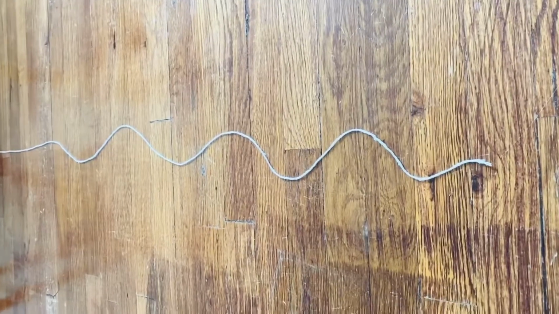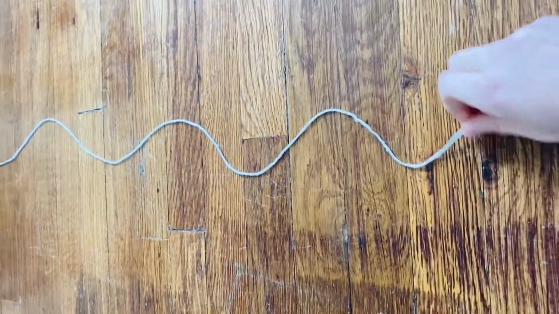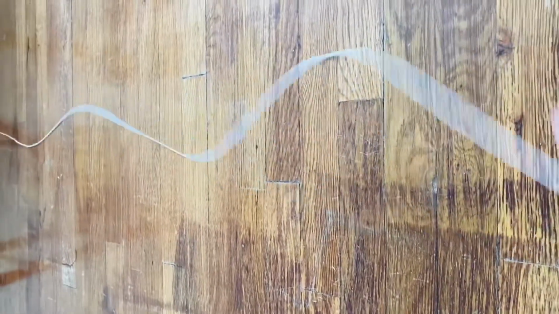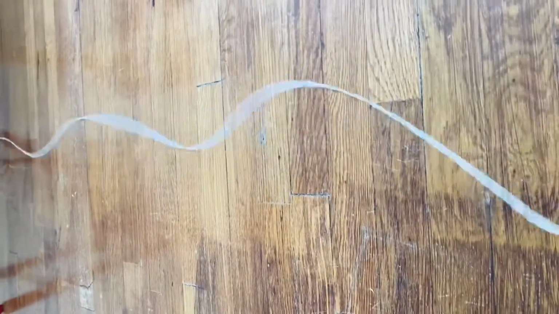So, we can model wavelength and frequency using a string. If I'm not moving the string that fast, then you can see it has a low frequency. There are not that many waves in the same amount of space, but the wavelength is larger. So this would be more similar to the color red. Now I am going to start moving my hand faster, and you can see that the frequency is now higher. There are more waves in the same amount of space, but at the same time, the wavelength is shorter. This is similar maybe to the color green or yellow.